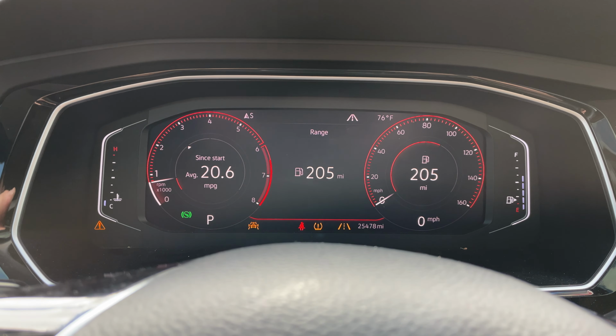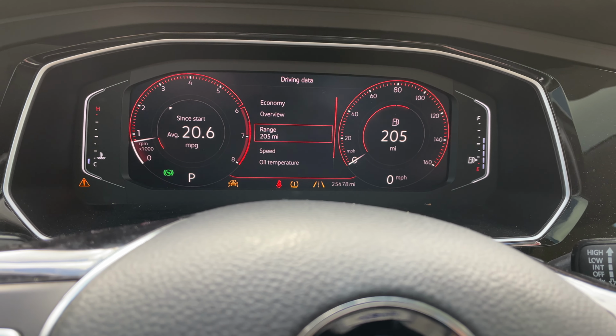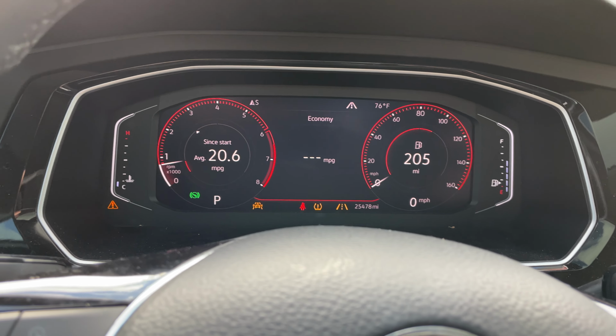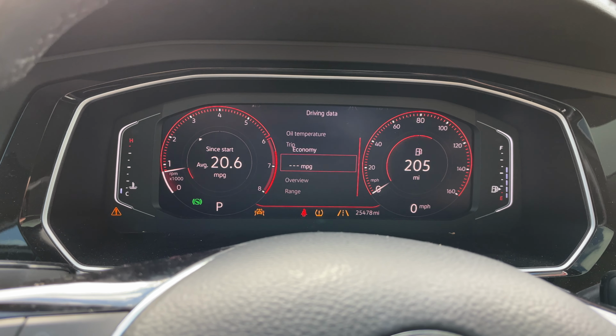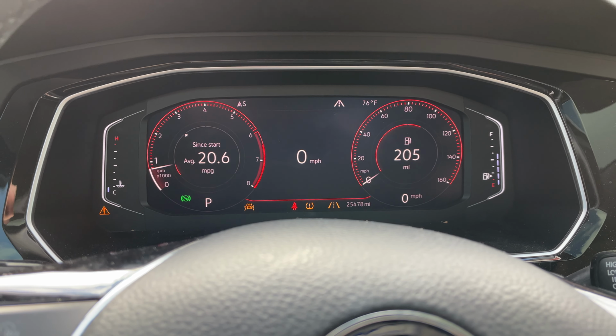And you can do this with different driving functions. You can change your range in the middle to fuel economy, speed, or oil temperature, or whatever else you want in the middle there.